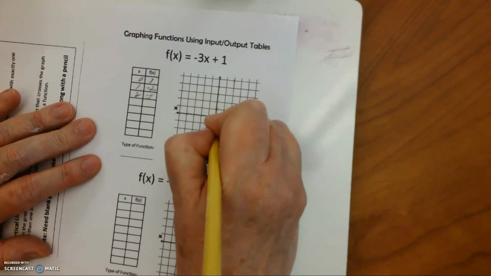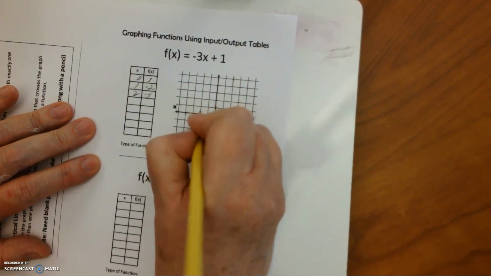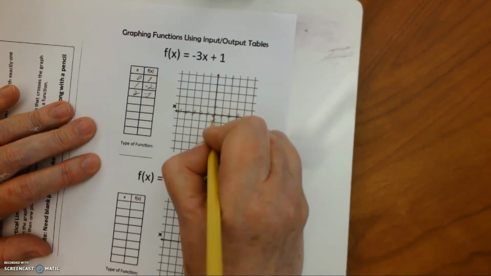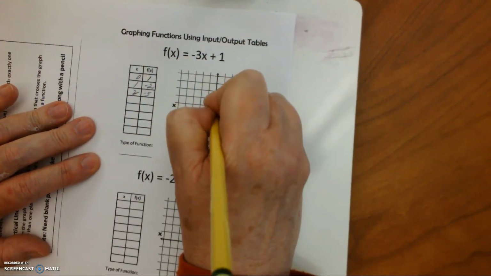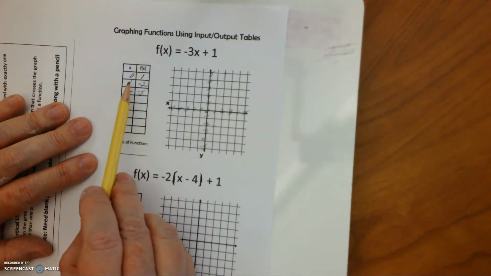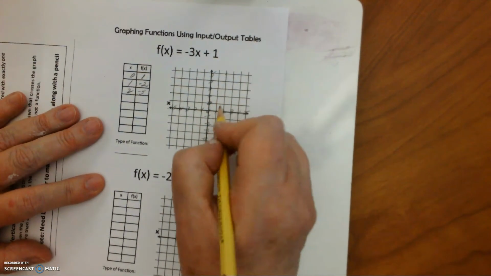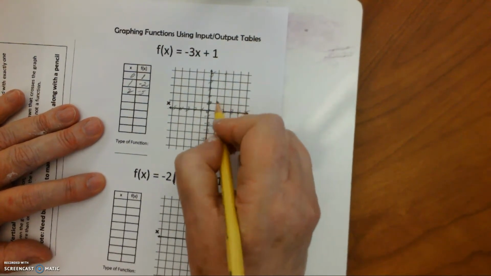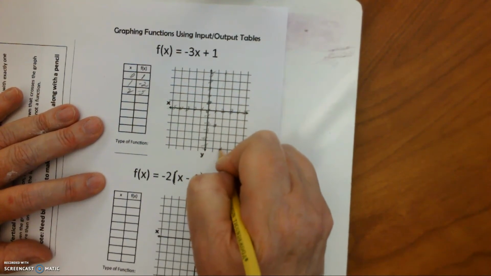So I'm going to make this easy. This is going to be 0, 1, 2, 3, 4, 5, and negative 1, negative 2, negative 3, negative 4, negative 5 on each axis. Now we're going to plot this. We have 0, and you go up 1. Then we go over 1, and we go down to negative 2. Then we go over 2, and we go down to negative 5.